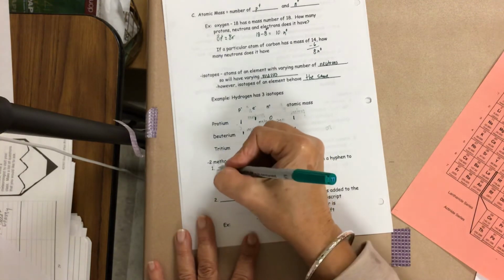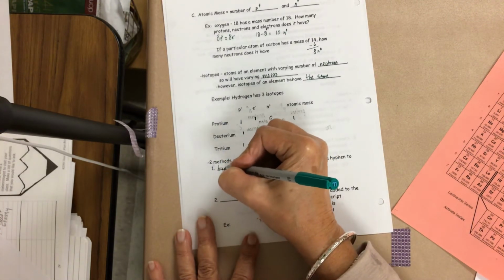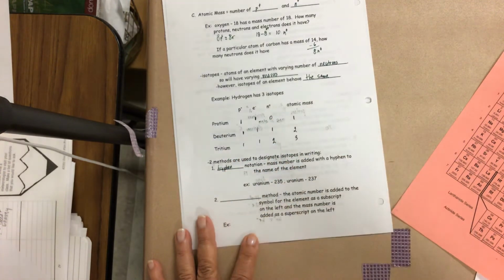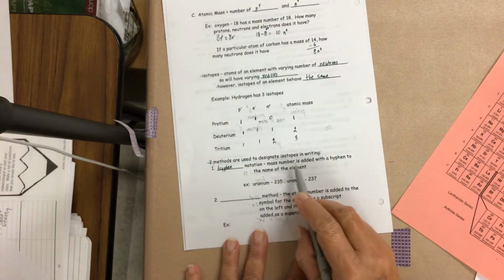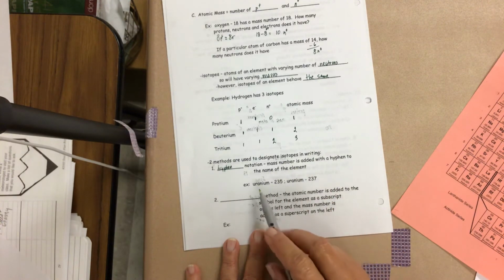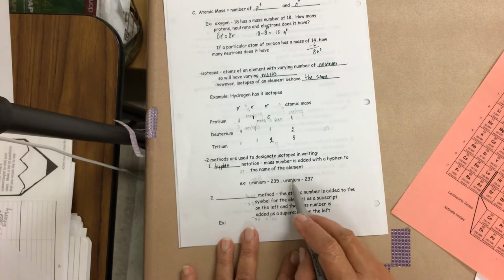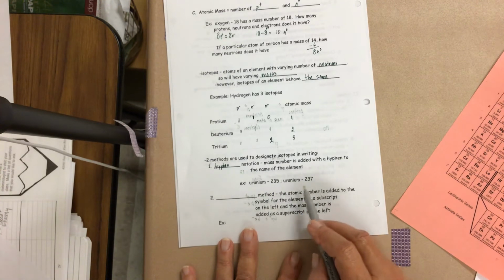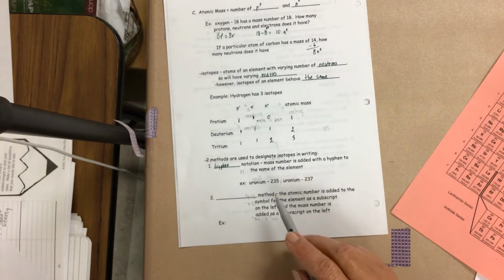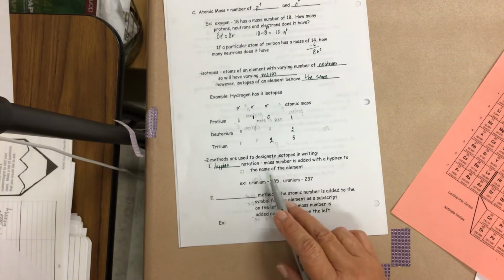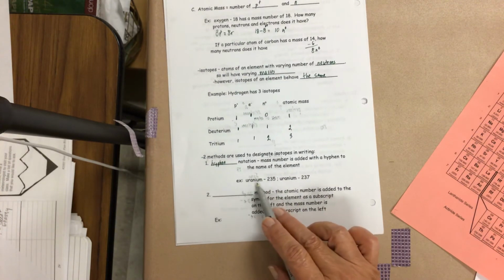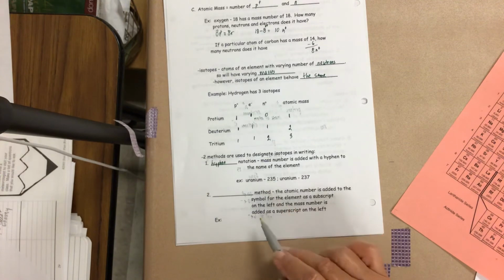So one is called hyphen notation. In hyphen notation, the mass number is added with a hyphen to the name of the element. So I gave you 2 examples already. So you have uranium hyphen 235 and uranium hyphen 237. So if you were reading a chemical journal and you came across this, then you would realize this is an isotope of uranium with a mass of 235.